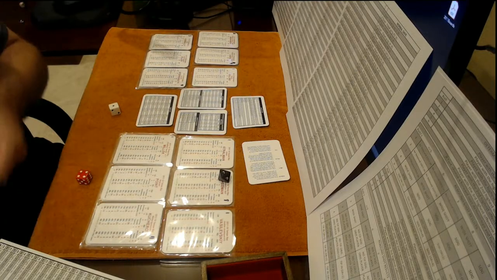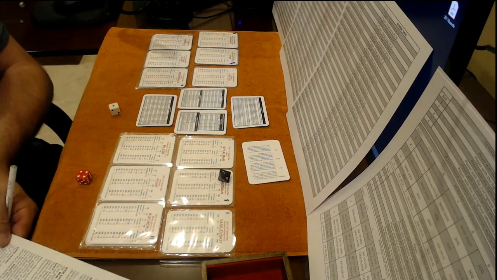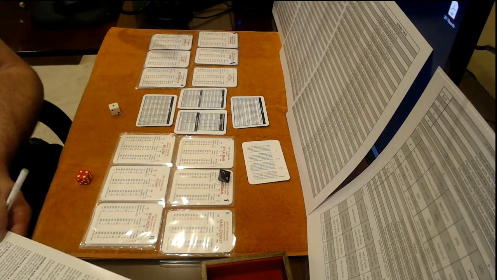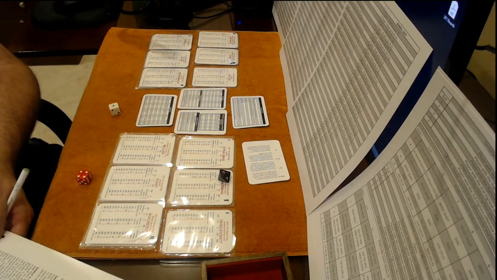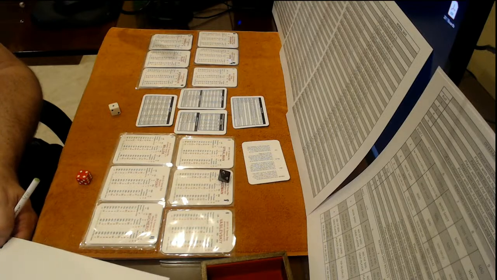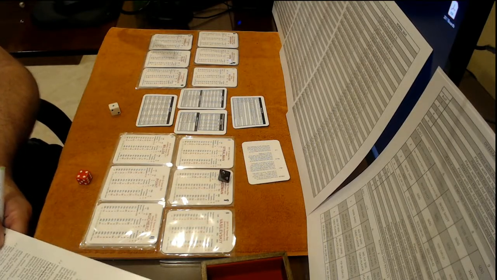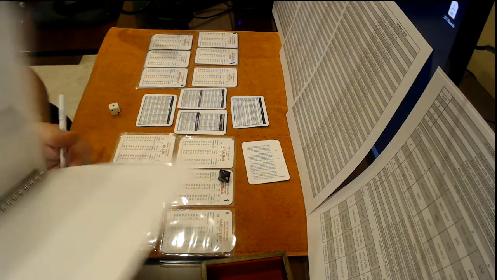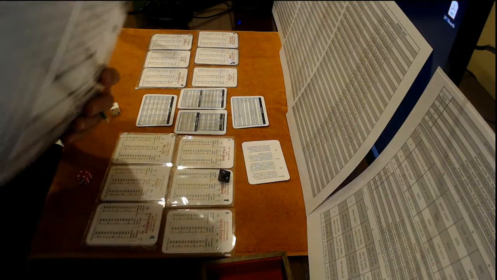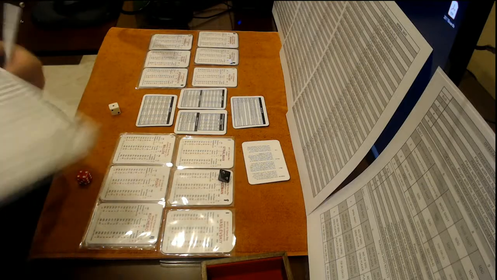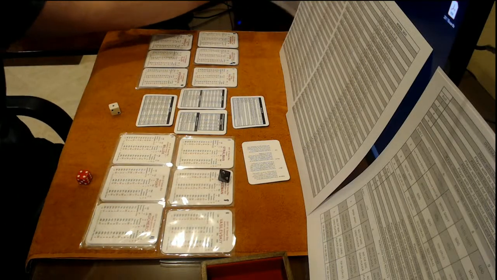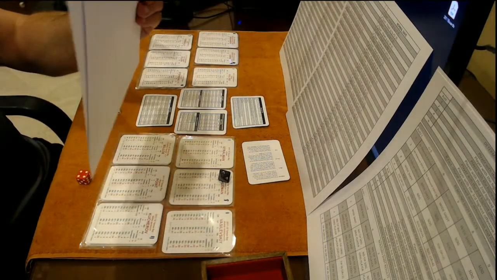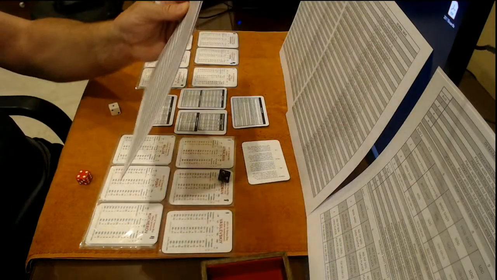shot frequency. I think, is it shot frequency? Let me just double check that. Oh, there is a power... There is, right. Yeah, their man advantage chart. I got that. I got the man advantage chart.